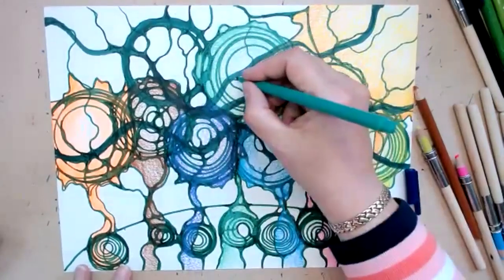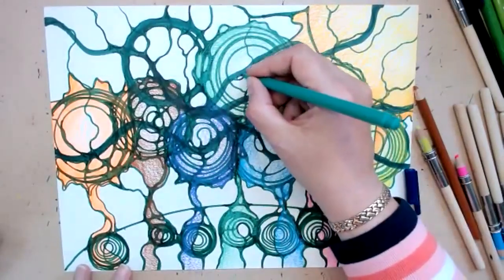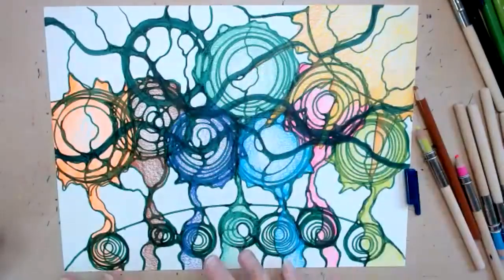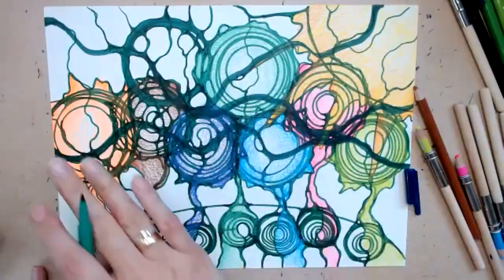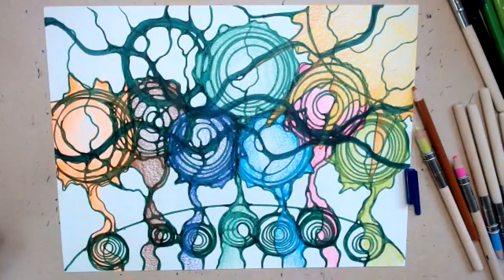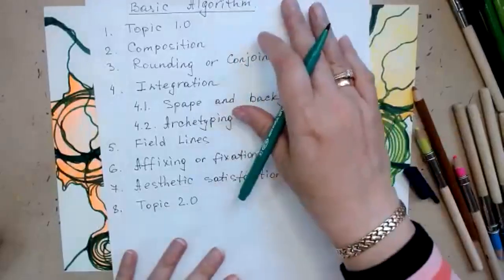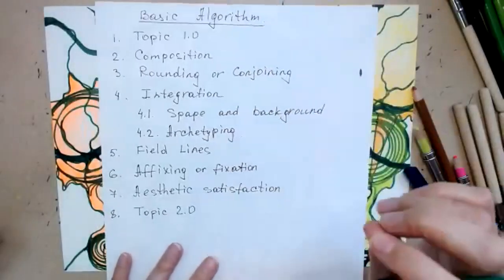Okay. And the next step is actually, right now, the basic algorithm has 8 steps.